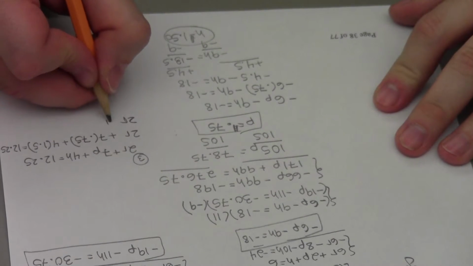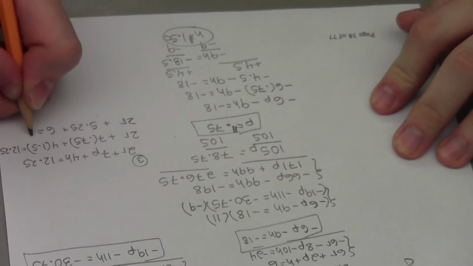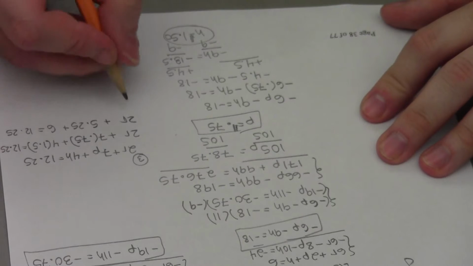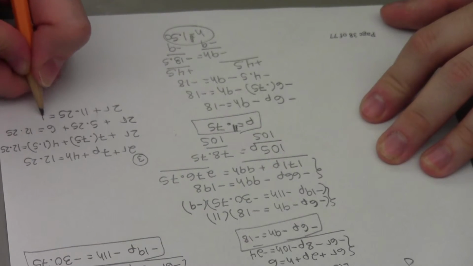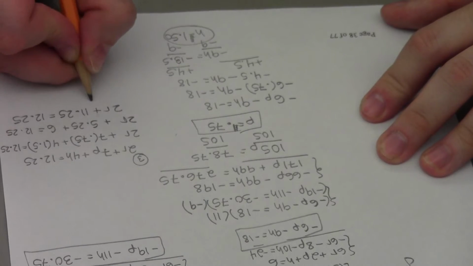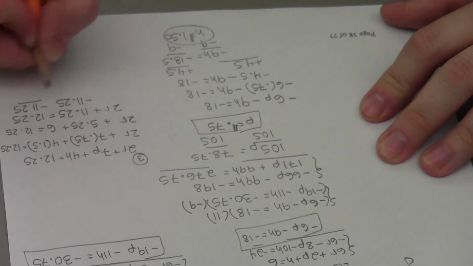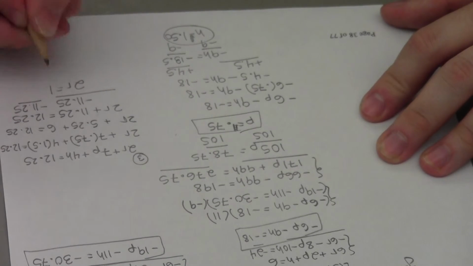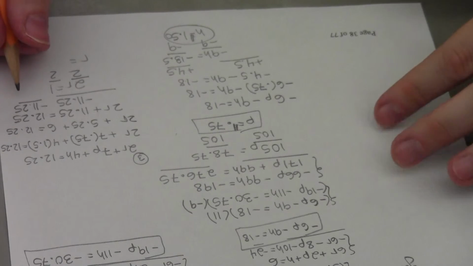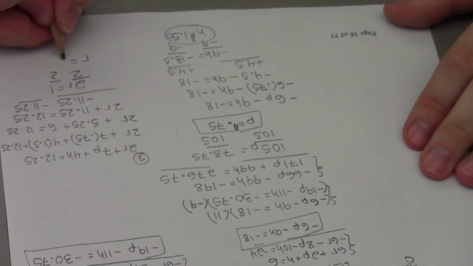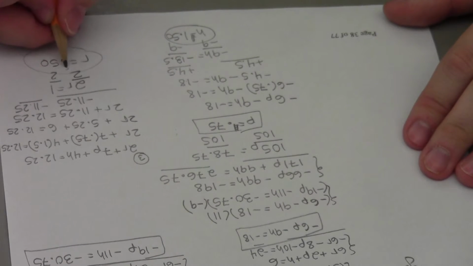So 2r plus 5.25 plus 6 equals 12.25. 2r plus 11.25 equals 12.25. Subtract. 2r equals 1. Divide by 2. R equals 1/2, but since I'm dealing with money here, I actually do want a decimal answer. And I'm going to say R equals 0.5 or 0.50.